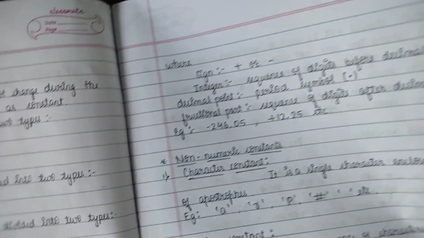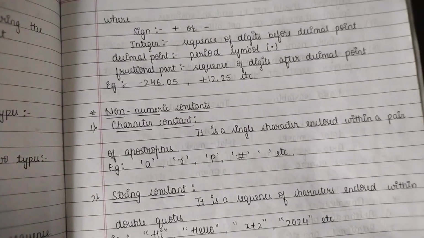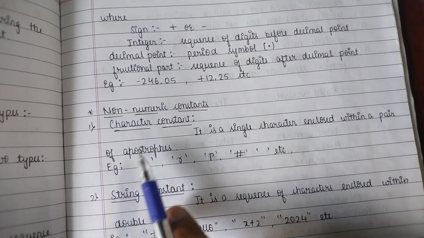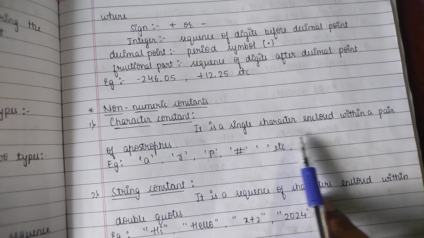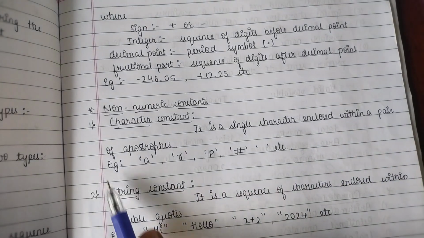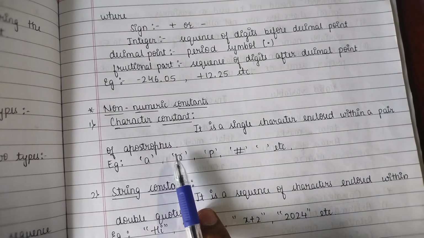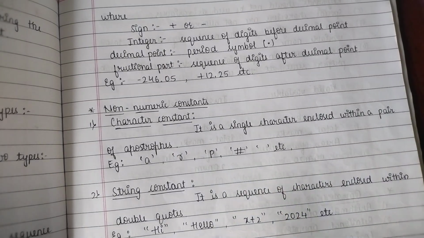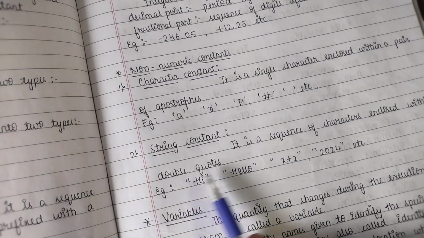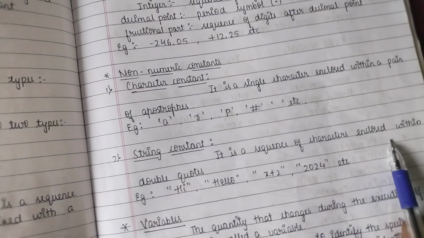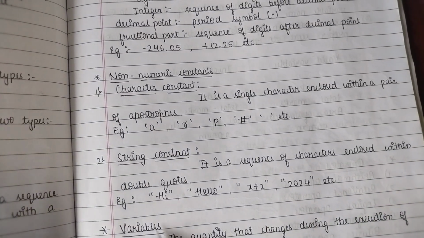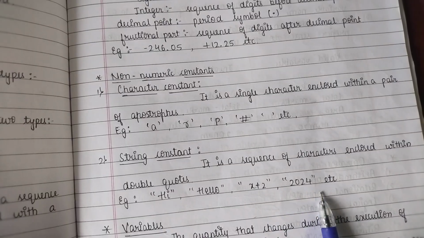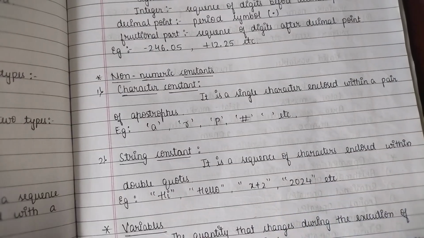Now again comes to the non-numeric. See, again in the non-numeric, first one is character constant. Now only we discussed, right? It is a single character enclosed within a pair of apostrophes or single quotation, I told, right? A, R, P, hash, etc. A string constant is a sequence of characters enclosed within double quotes. For example, hi, hello, x plus 2, 224, which is enclosed within the double quotation, etc.